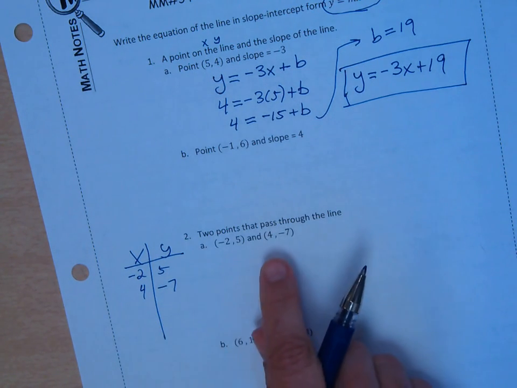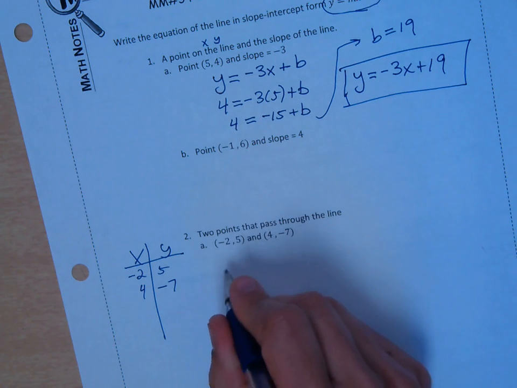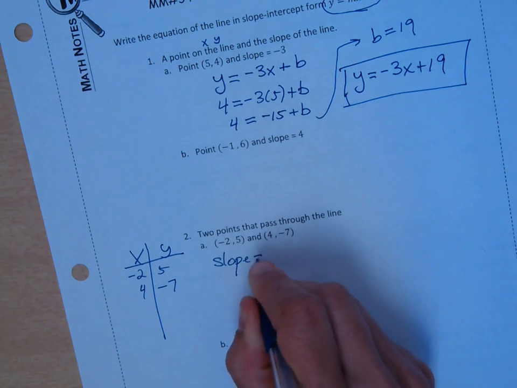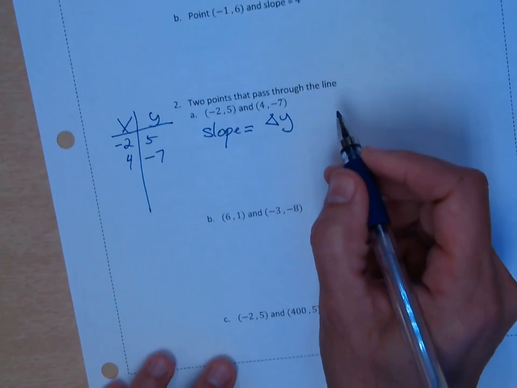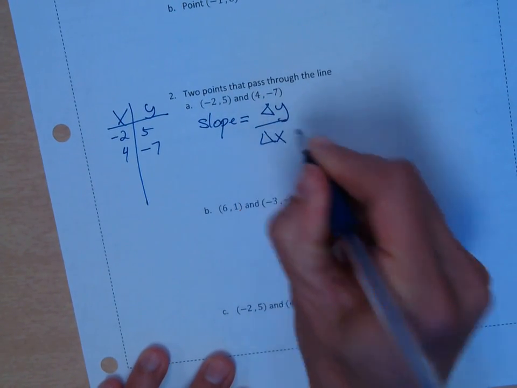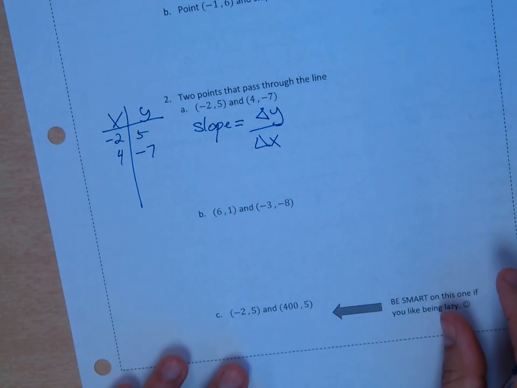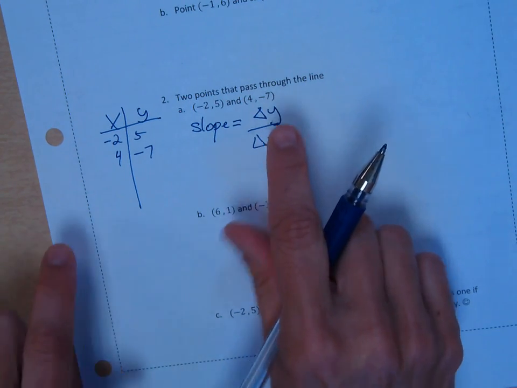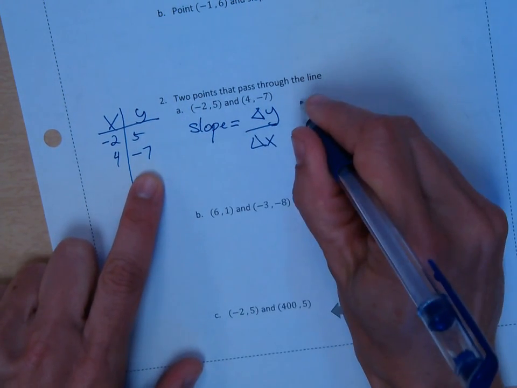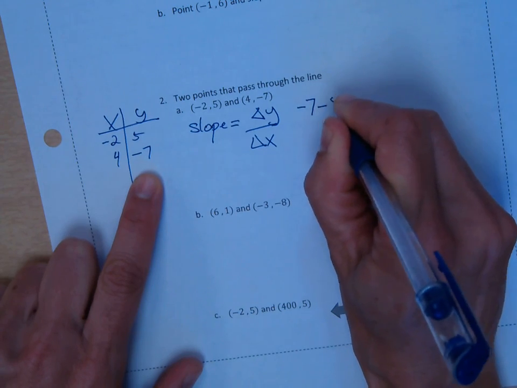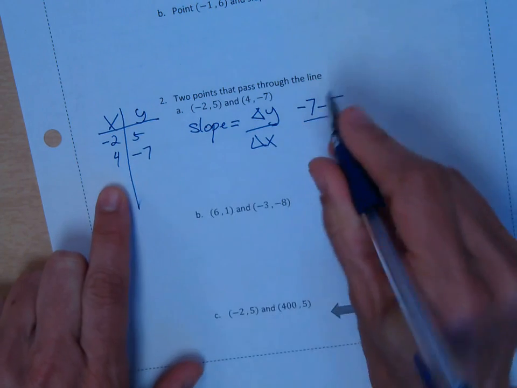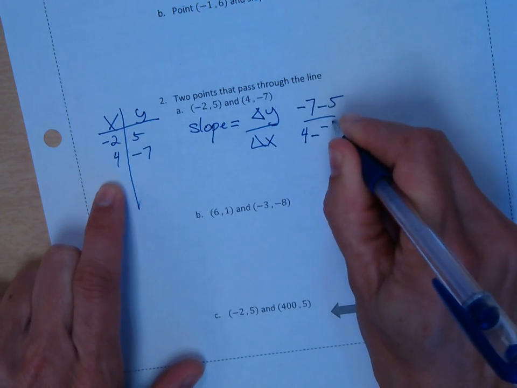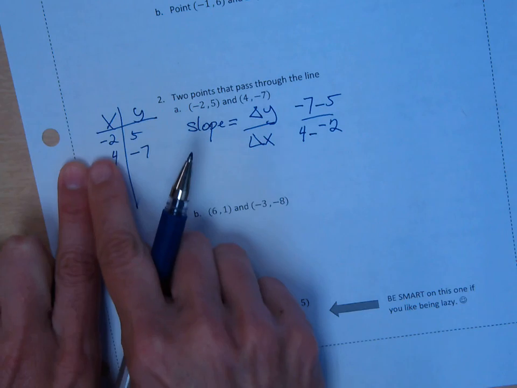So if you wanted to find the slope, you subtract. The equation for slope is the change in y, this is the fastest way to write it, change in y over change in x. That's how you find the overall rate of change for a line. So the change in y, you subtract the y's. So negative 7 minus 5. The order doesn't matter as long as you're consistent. So negative 7 minus 5, and then 4 take away negative 2 is the change in y.